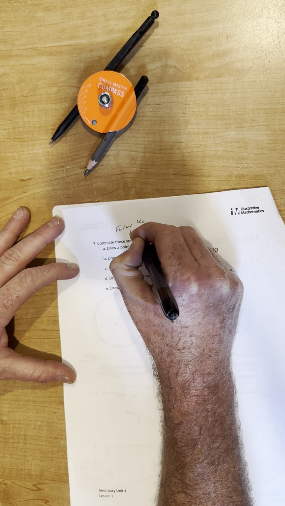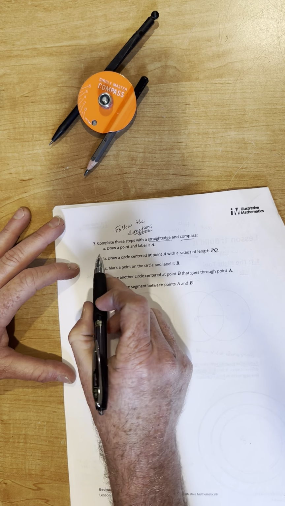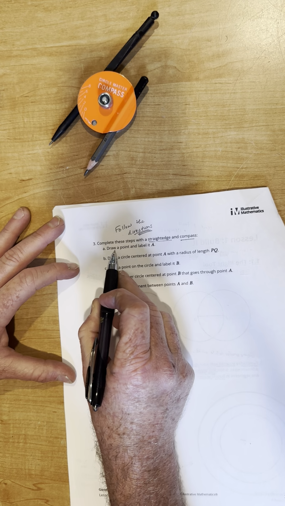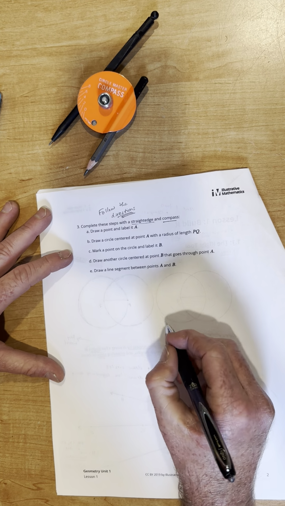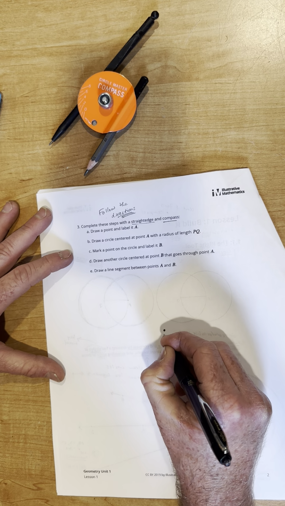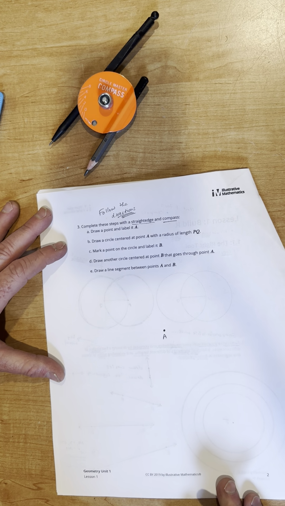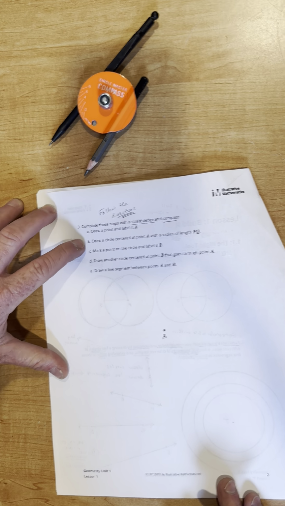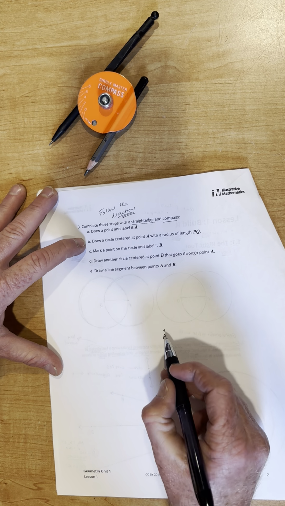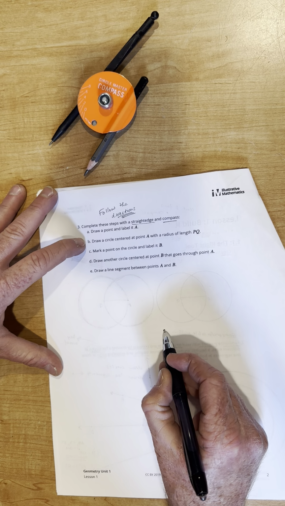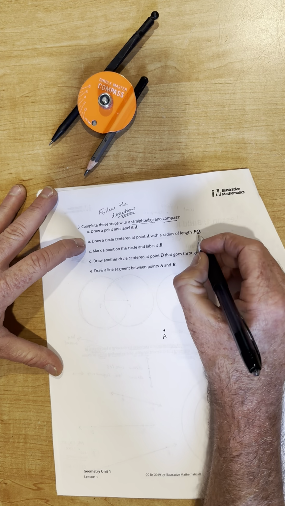That's the goal on this one. Okay. Letter A. Draw a point and label it A. Okay. Point A. Letter B. Draw a circle centered at point A with a radius length of PQ.